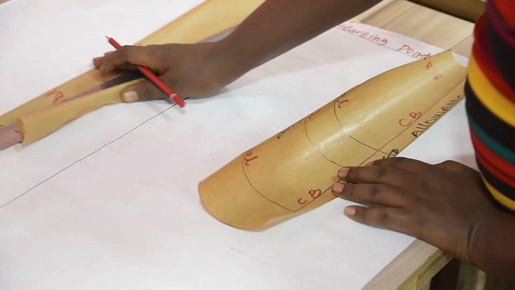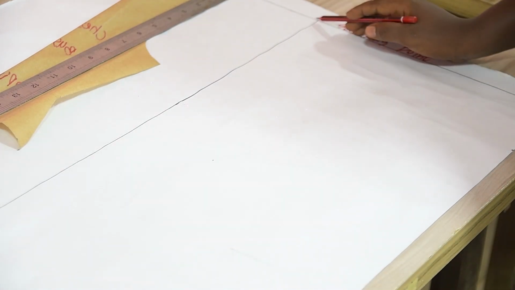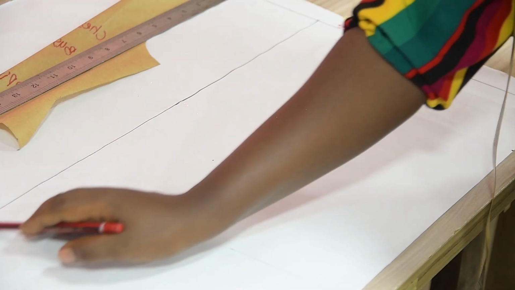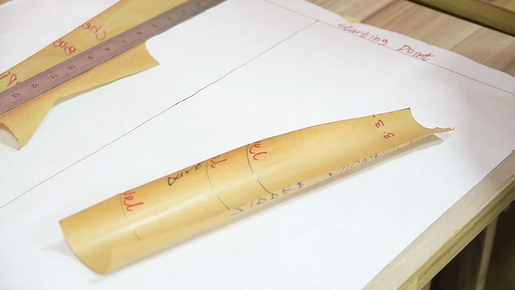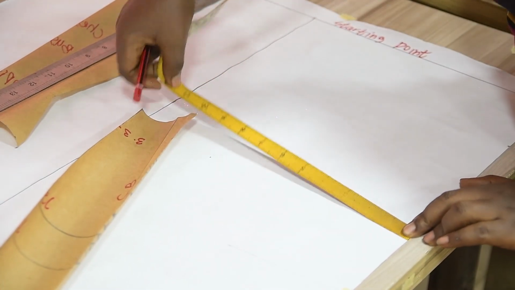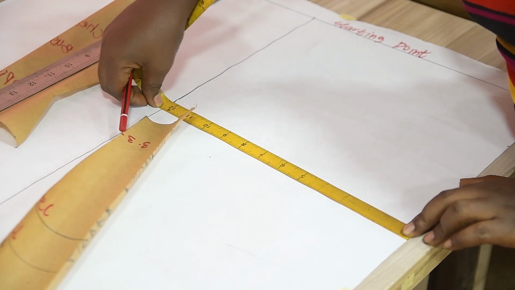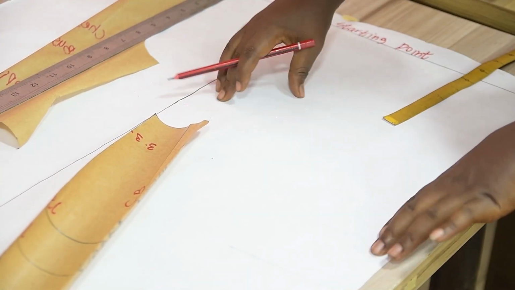Now for my pattern paper, from the edges of my pattern paper to the straight line I drew here, which is the one I drew out with my black pencil, is the number of fabrics I just calculated, which has to do with 18 inches. Though I don't have up to 18 inches, let's assume this is 18 inches.